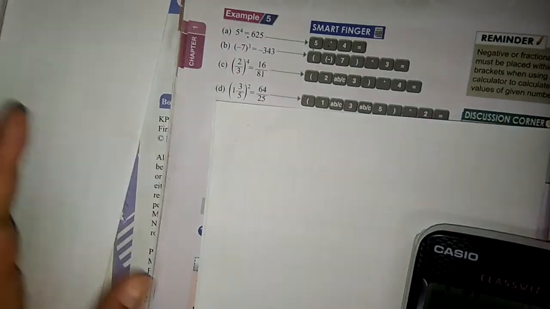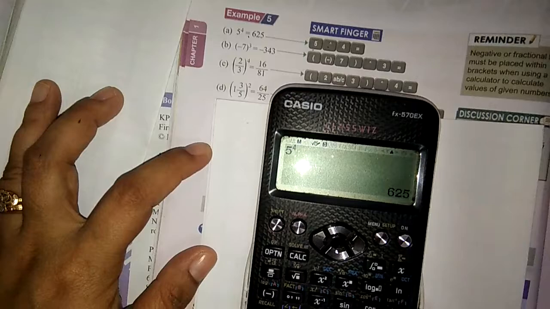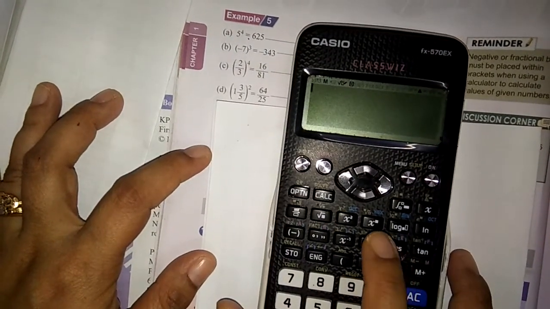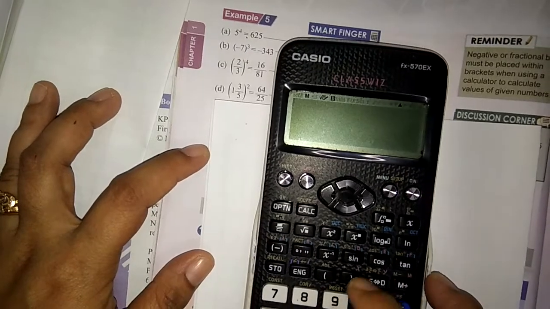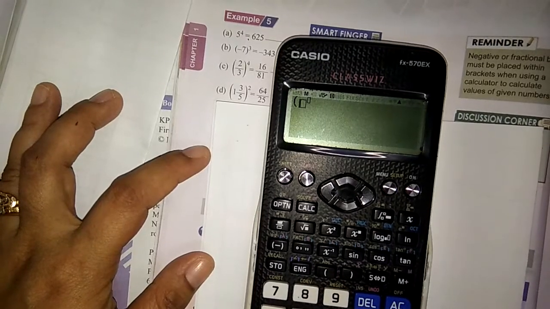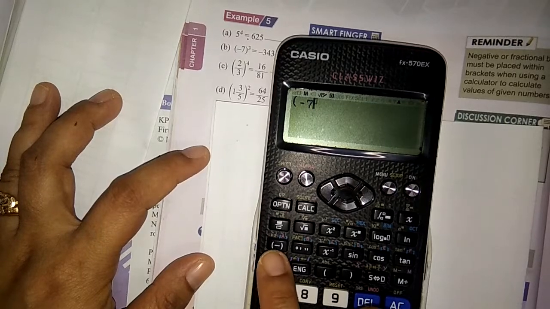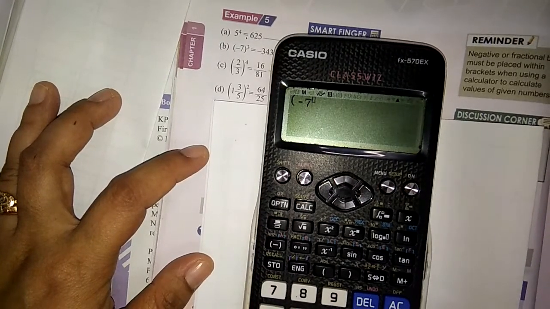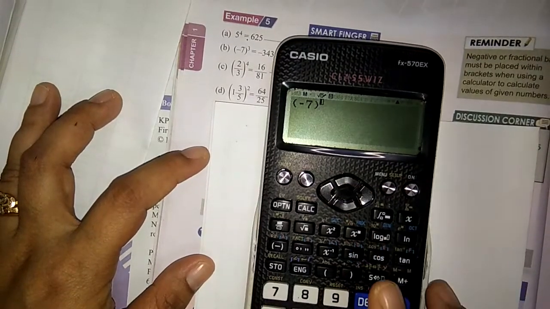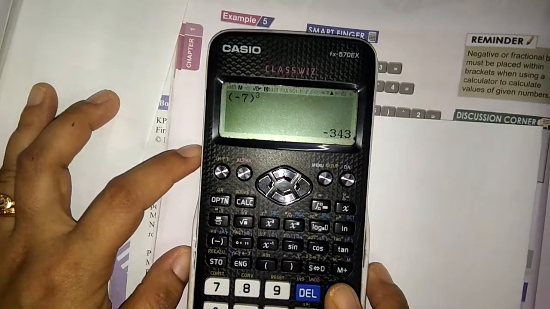Next, the second question, B. Negative 7 to the power of 3. So remember, you need to press the bracket symbol. But for me, I can write like this. Bracket, negative 7. Use the negative symbol, don't use minus. So close the bracket and power of 3. So we will get negative 343.